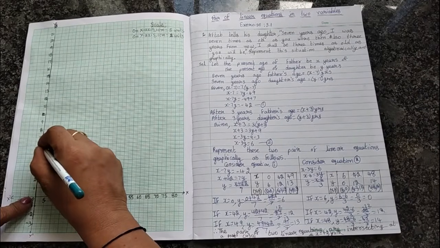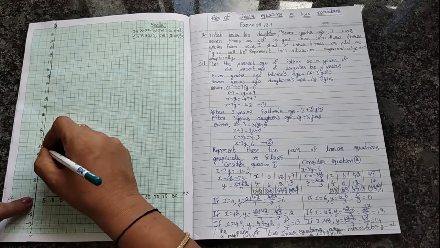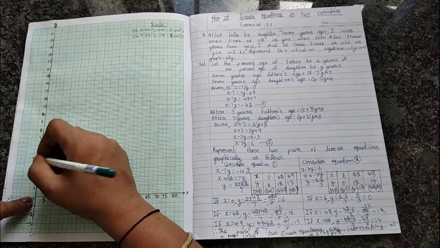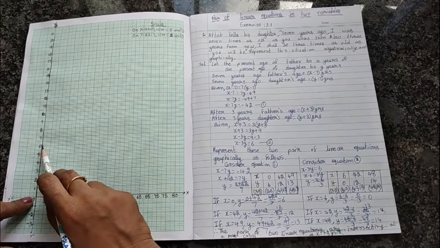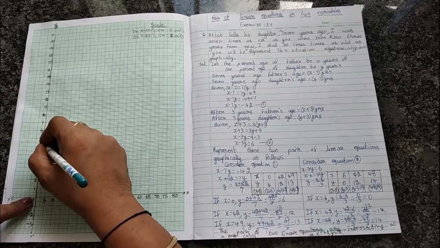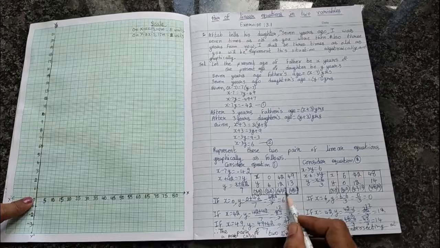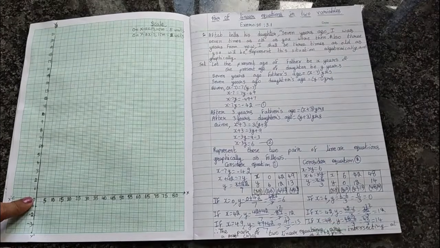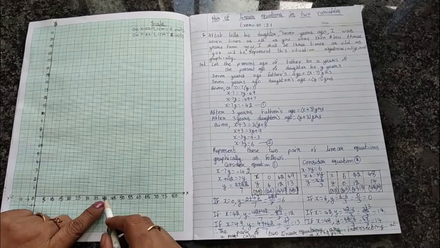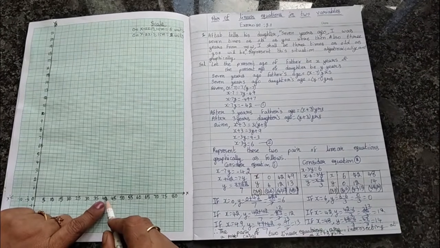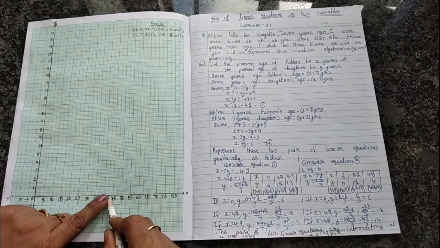Children, some people may have a habit of plotting a graph by dot or a circle or a cross. Any way you do, but you need to mark the point carefully. So this point is 0, 6. See the next coordinate, 42, 12. Where is your 42? Look here, 40, 45 you have. So where is 42? 41, and this point is 42, right?